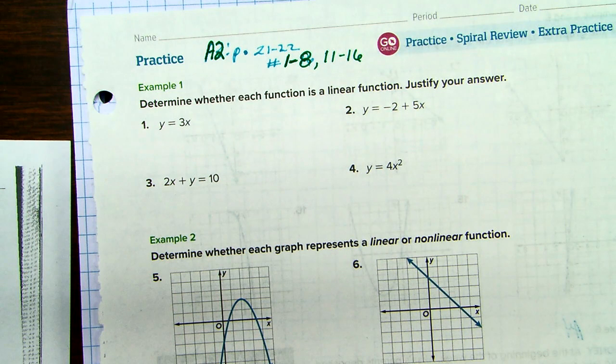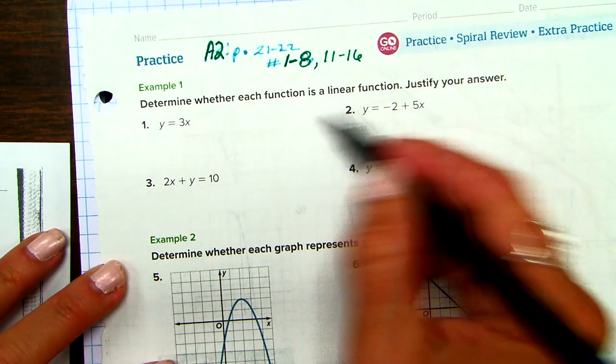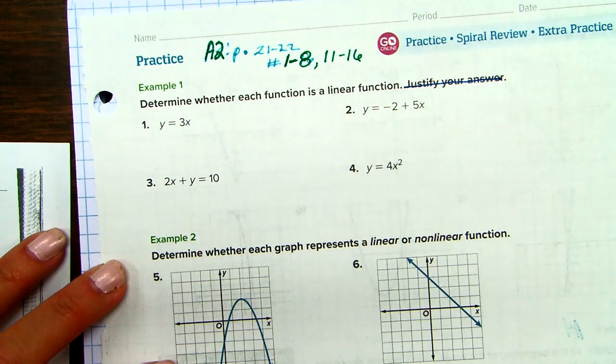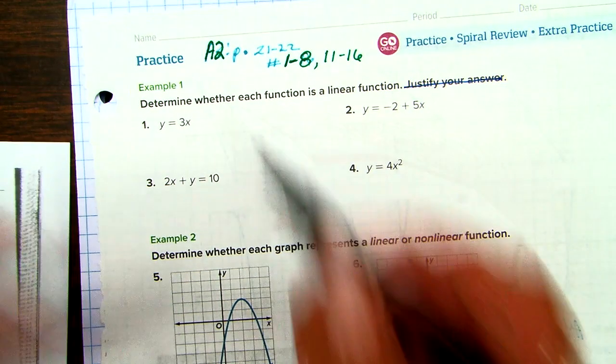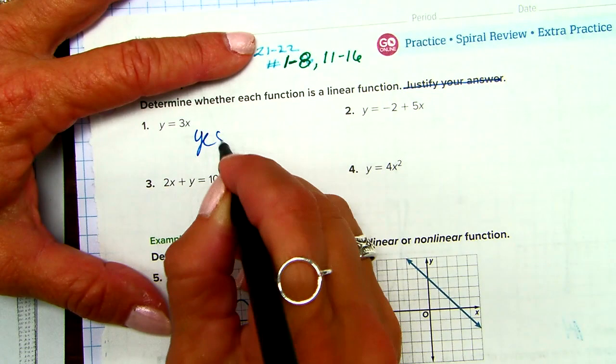Try and then check answers. Remember, this is just yes or no. You don't have to justify your answer. The way I do things in the notes is how I want you to do it in the homework. So you're saying yes or no if these are linear.